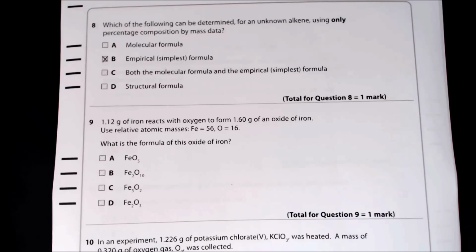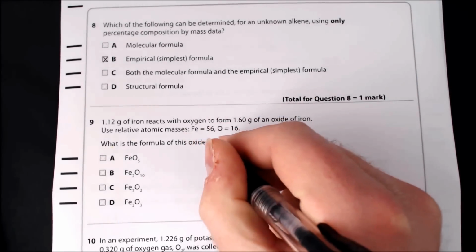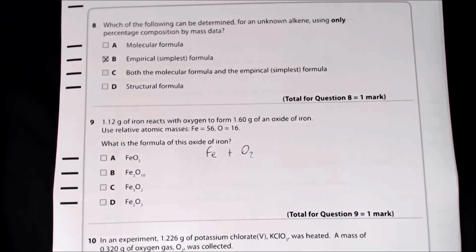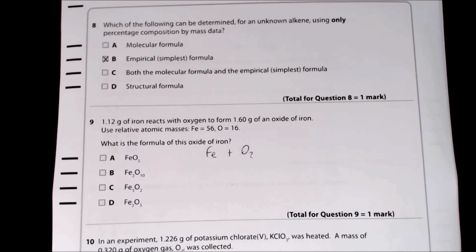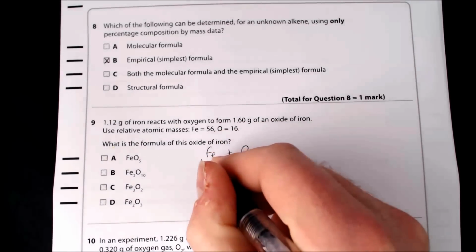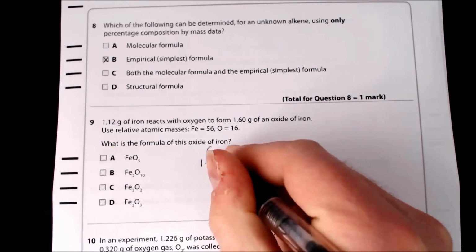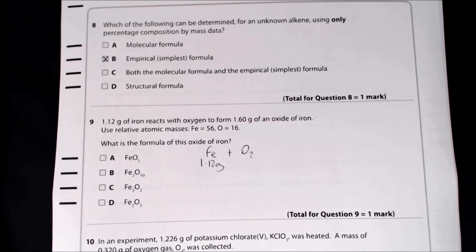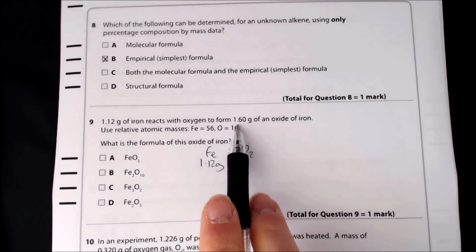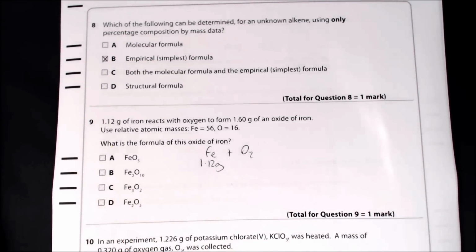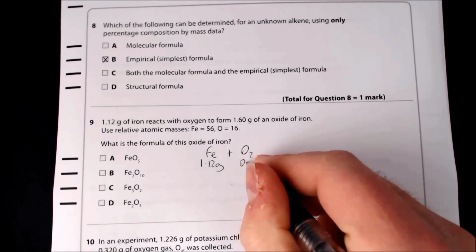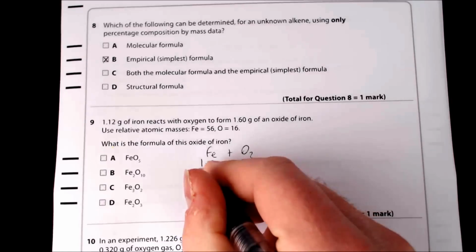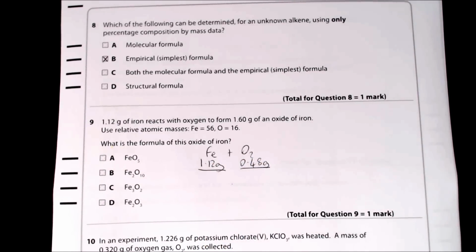So the first thing we need to work out is we have Fe, and we're going to react that with oxygen because that's what we've been told. We've also been told that 1.12 grams of iron reacts with a certain amount of oxygen. Now we can work out the amount of oxygen by taking 1.12 away from 1.60, and that should get us 0.48 grams.